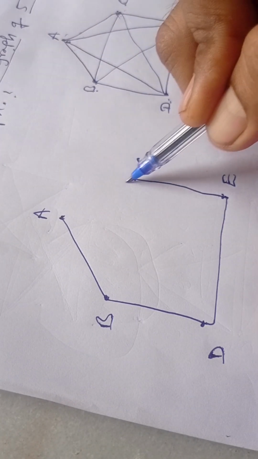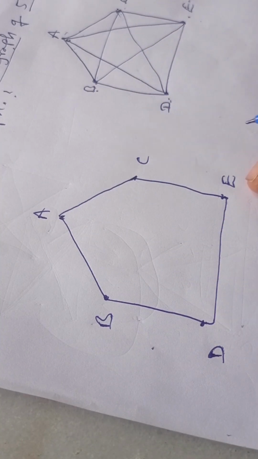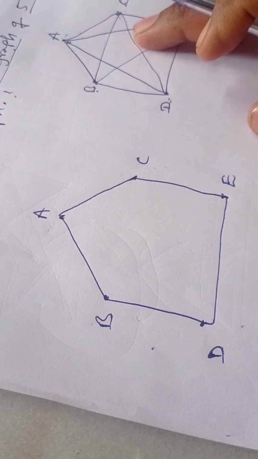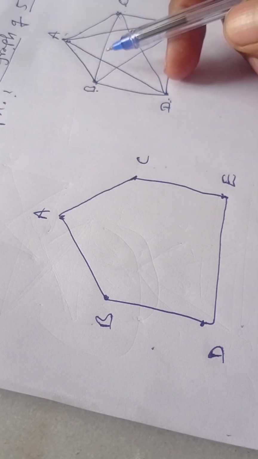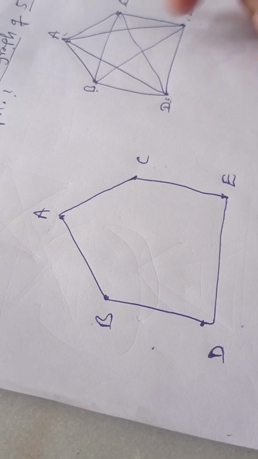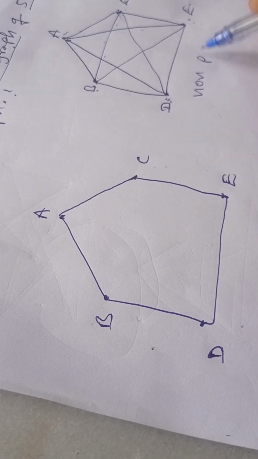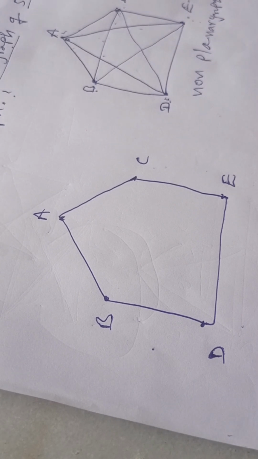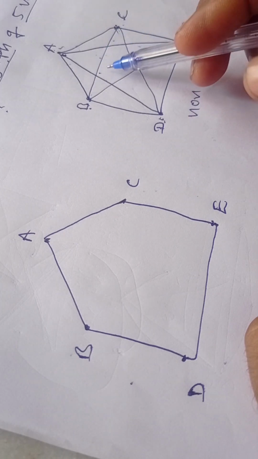First you establish A to B, B to D, D to E, D to C, D to A. Here the edges B to C, D to A and A to E are all crossing edges. It is a non-planar graph.